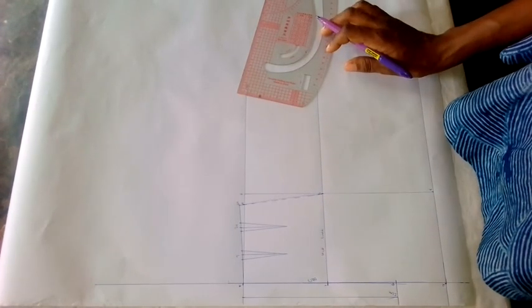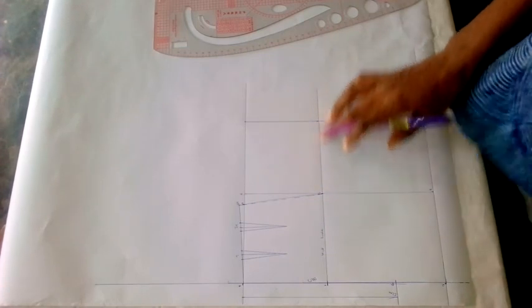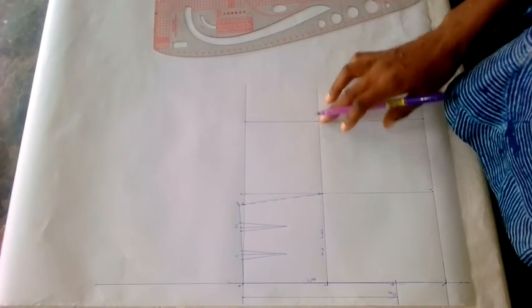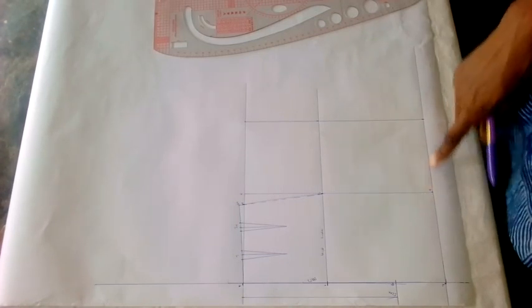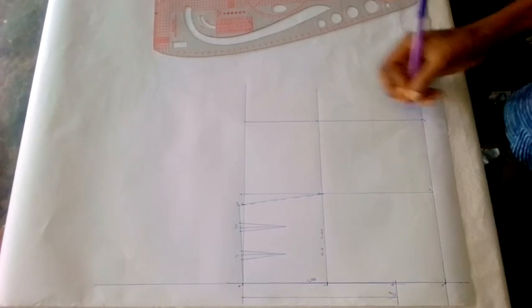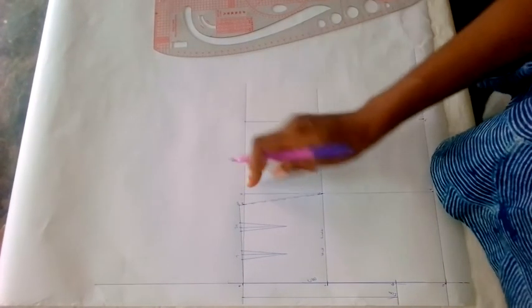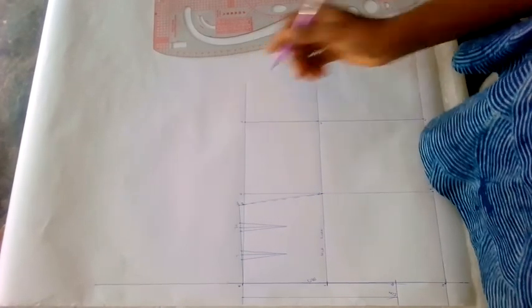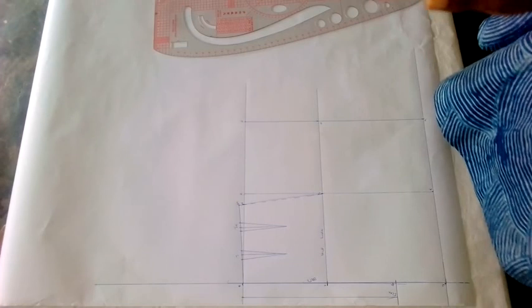So let's quickly do that. So I have my hip measure, quarter hip measured, which I use all around. That is 5 down to 9 is quarter hip, to 10 is quarter hip. That's 3 to 10 is quarter hip, and 4 to 11 is quarter hip. So I didn't add any ease allowance to it.